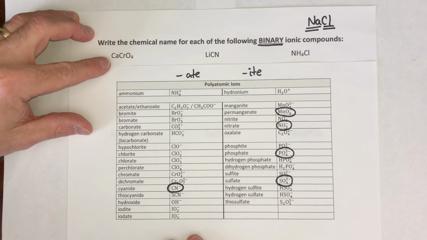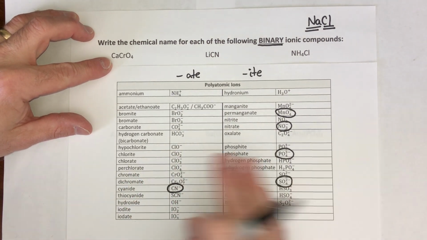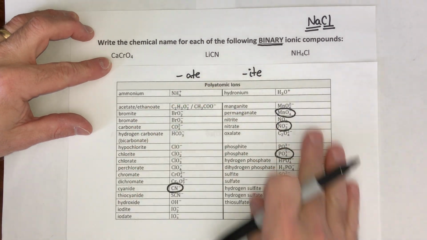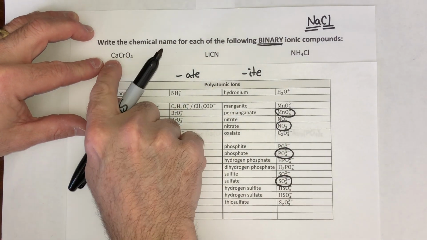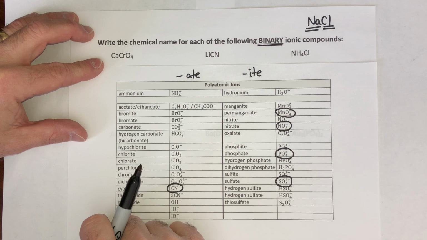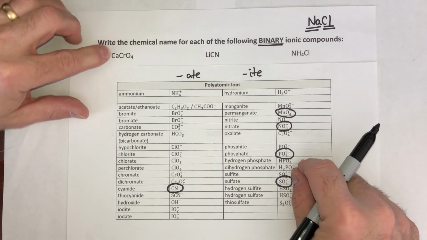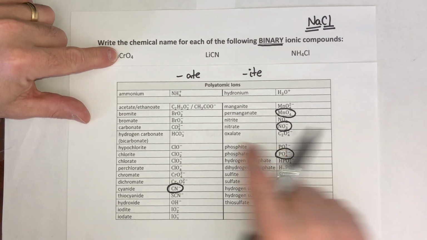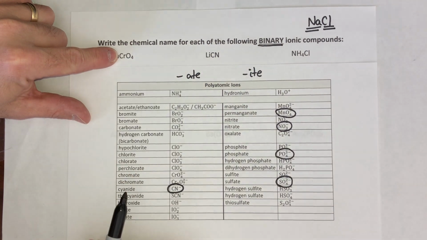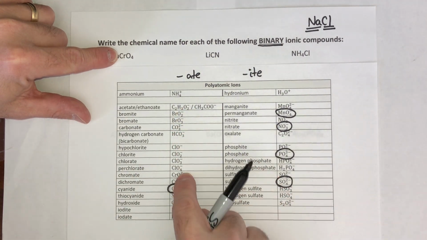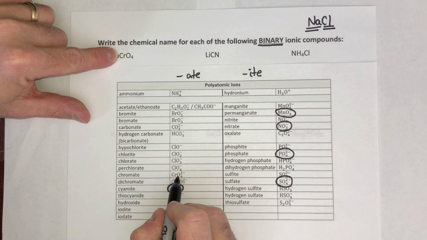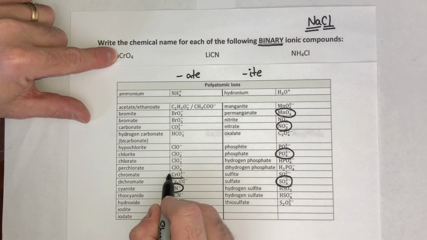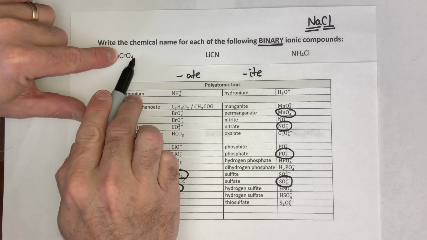So if I look at this, I can see that there is not a single polyatomic that involves calcium and chromium. None. But if I look, I can see that there is one that talks about chromiums and oxygens. Right? If we take a look down through, right here. CrO4, right there.